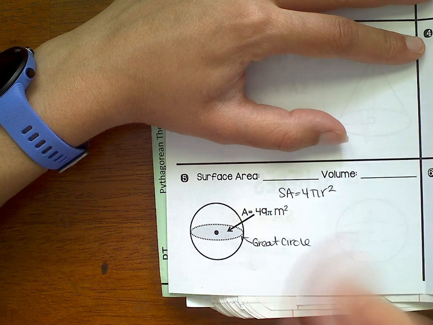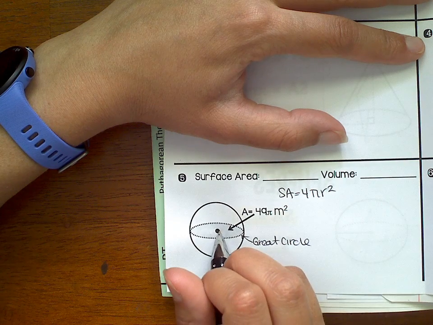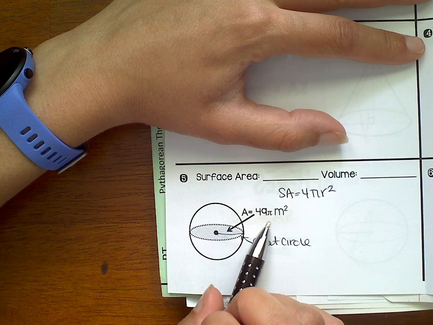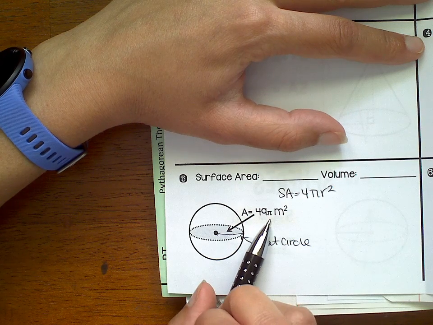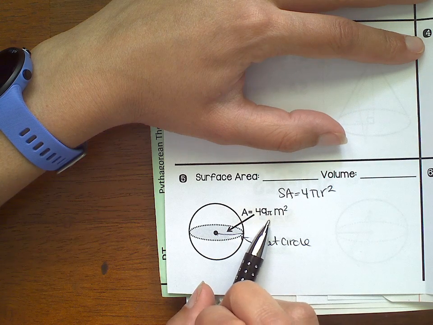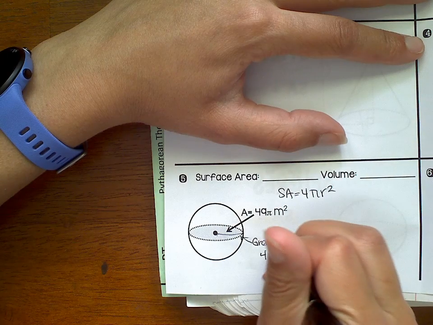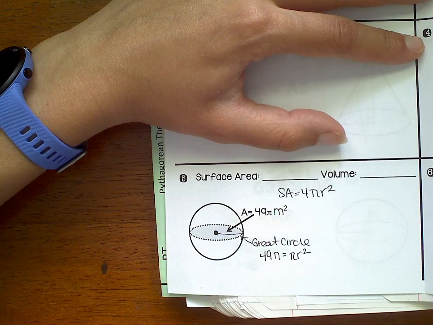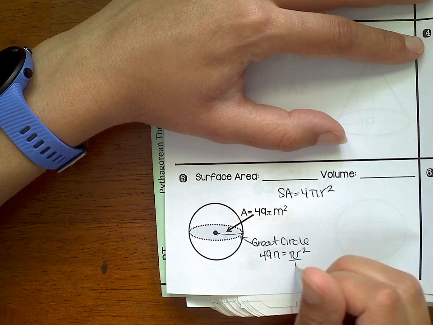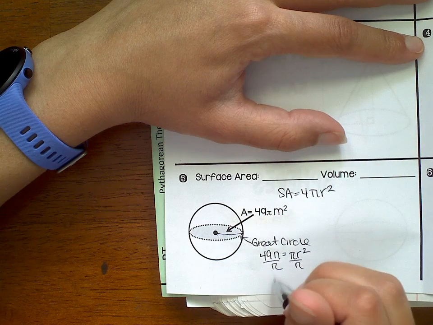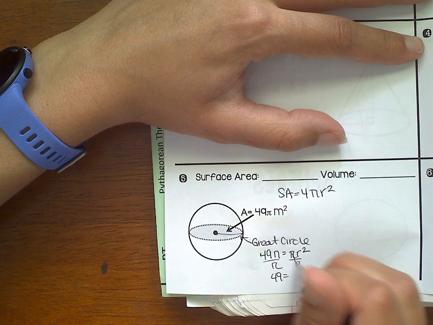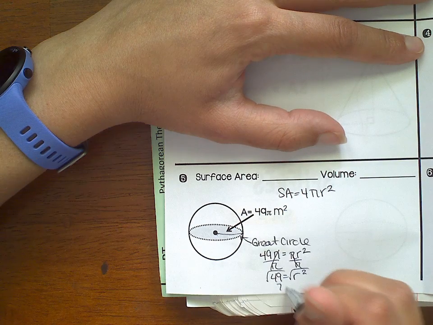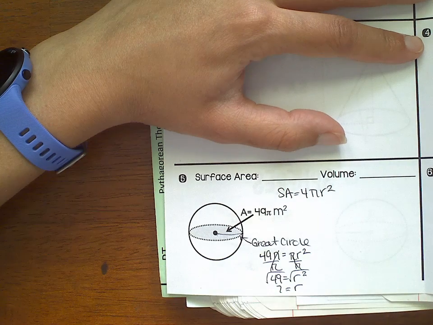Well, that's important because in the great circle you have a radius and you need the radius. But they haven't given it to you. They've actually given you the area of your great circle. But that's helpful because I can find the area by doing pi r squared. So I can find the radius by dividing pi away on both sides. And then square rooting to get that your radius is 7.